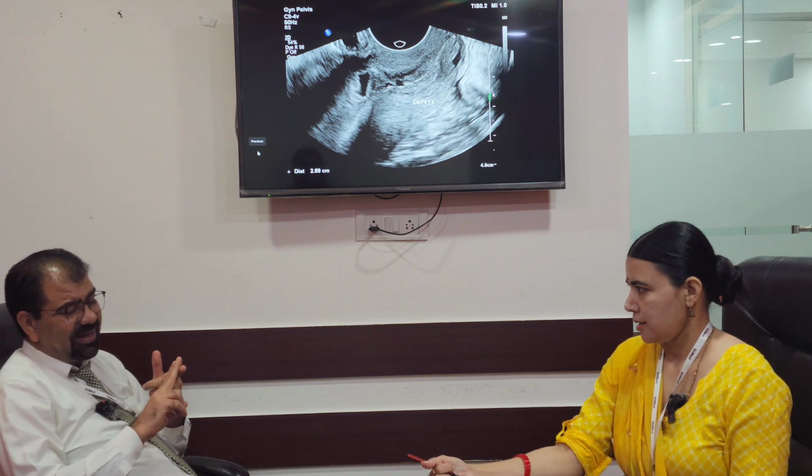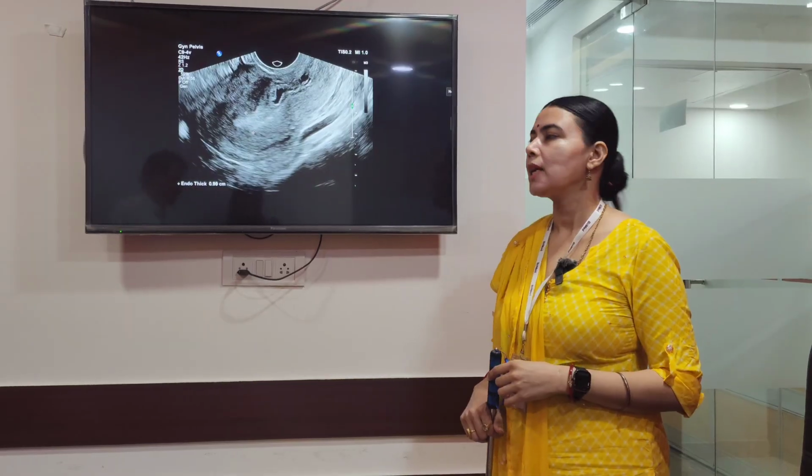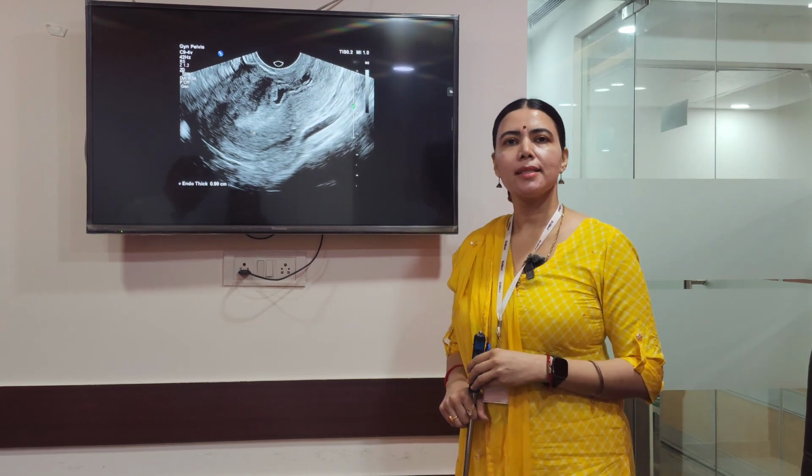But as there is a history of cesarean section, it can be a case of a scar ectopic also. So we have to differentiate whether we are dealing with a scar ectopic, or with a sac which has reached somewhere at the level of the isthmus or maybe the cervix. So let's differentiate this case today.